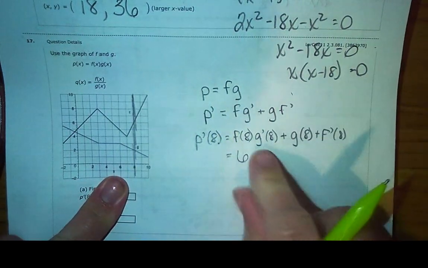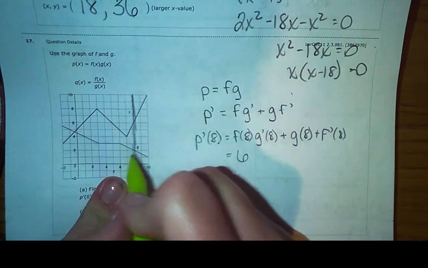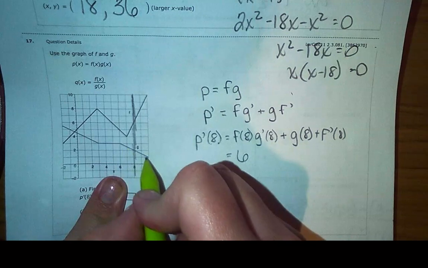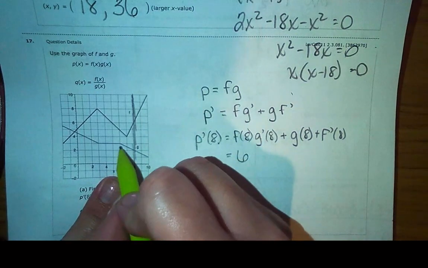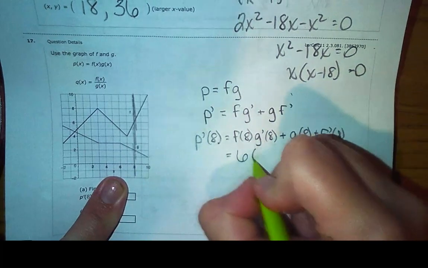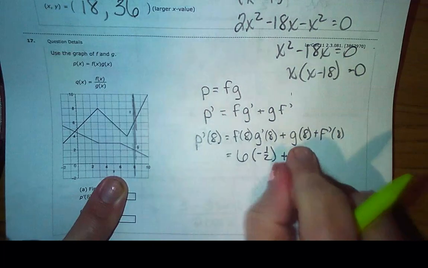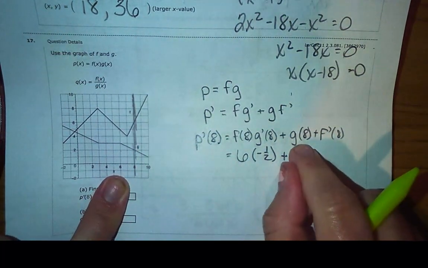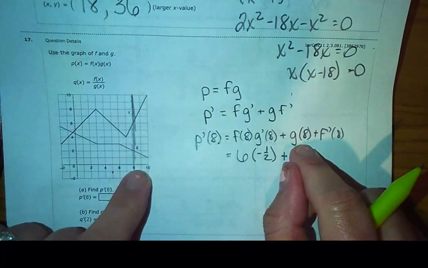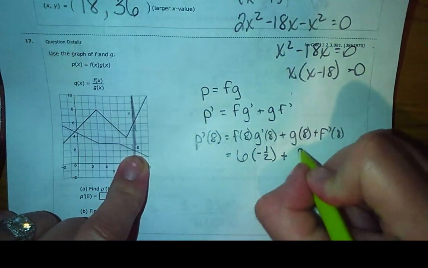So that's 6. What is the slope of g at 8? Well, that's just a diagonal line, so I can find the slope using algebra. So I go down 1, right 2, down 1, right 2, and so that's a negative 1/2. Okay, now I need the function's value at 8. So here's my x value of 8, and the value on g is 2.